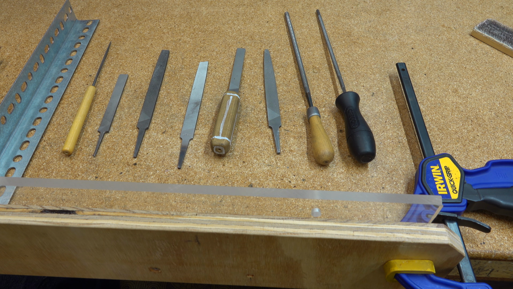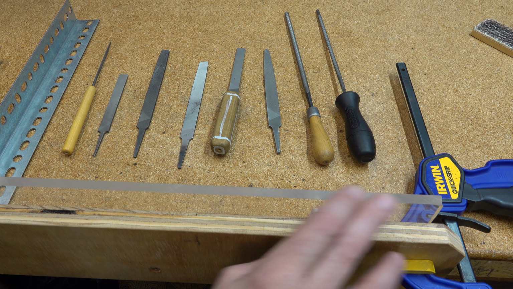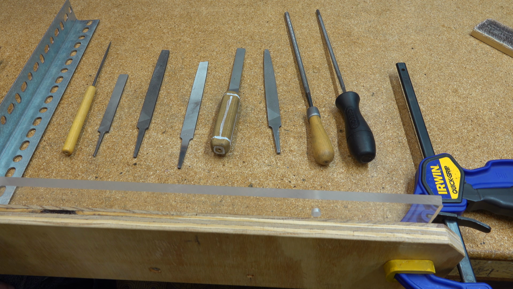Today we are going to talk files, probably the most misunderstood tool on earth. I've seen these used a lot of different ways, but I am going to show you a way that I've learned to make them work a lot better for you.